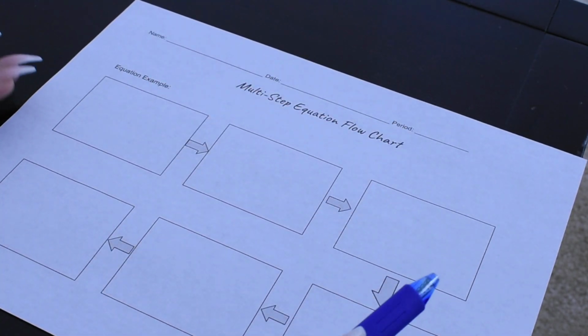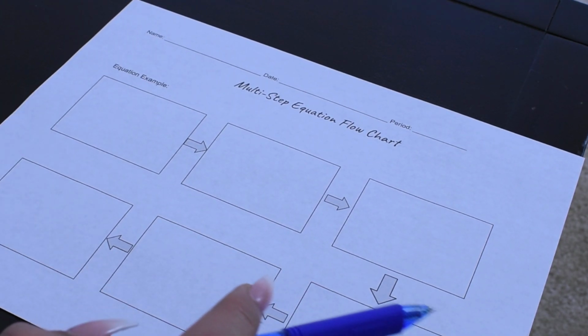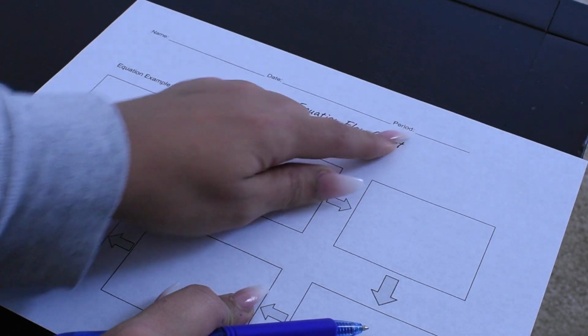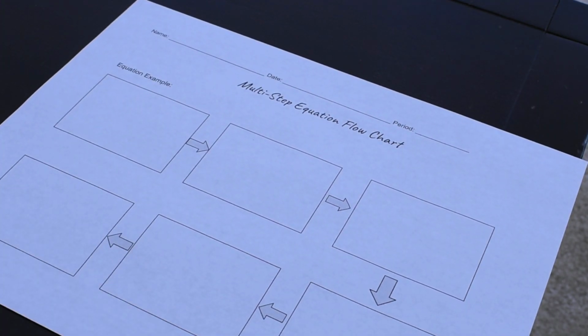So you should have this sheet. It should be in your math notebook or wherever your teacher's telling you to place it. Make sure you put your name, your date, and the period number on it just to be safe in case it falls out of your notebook.